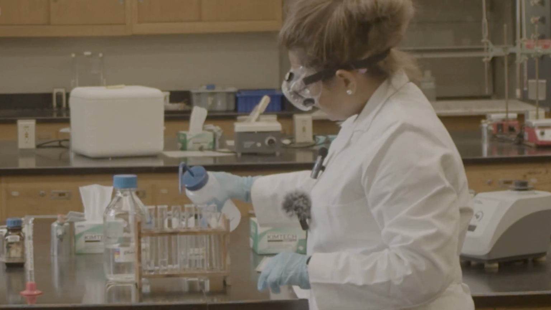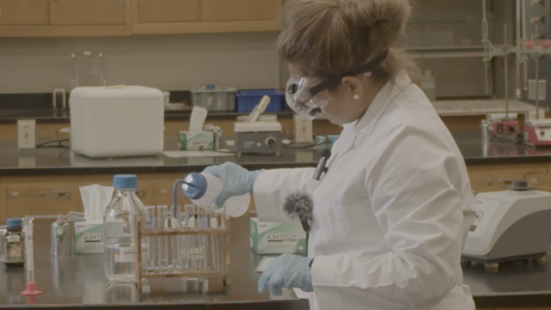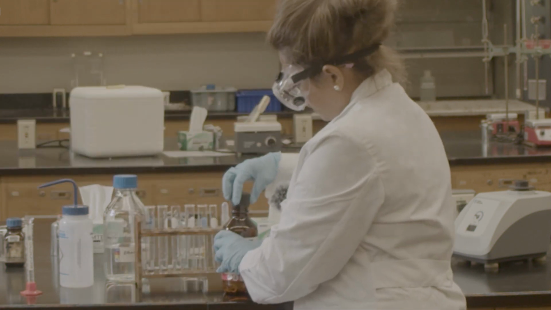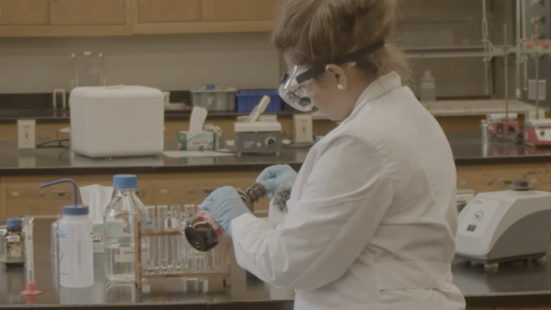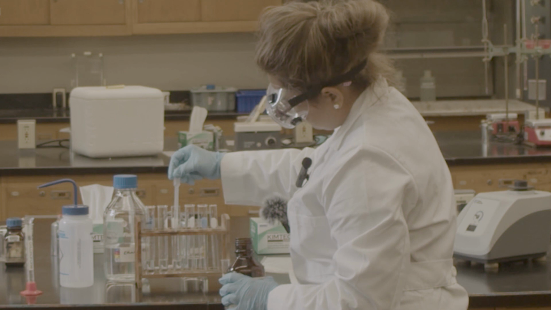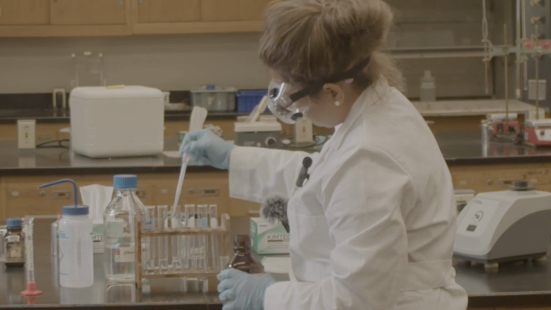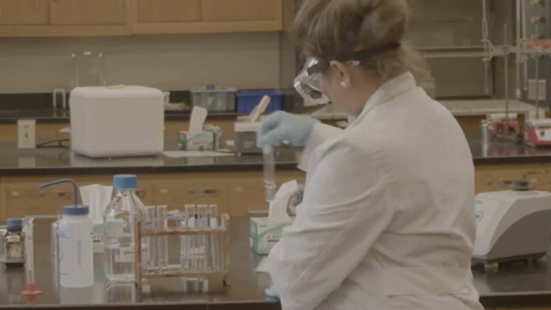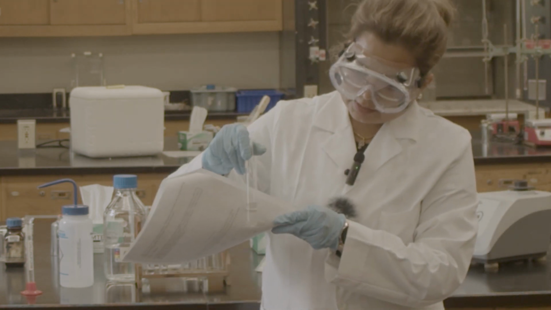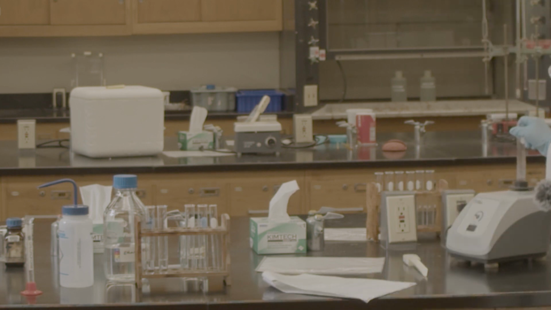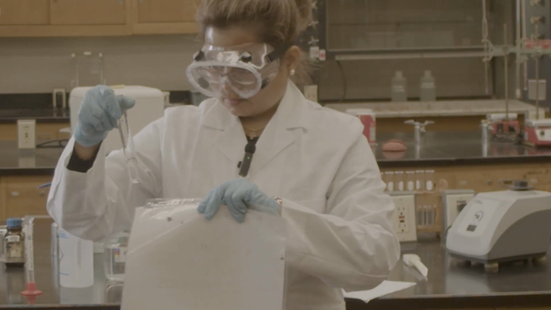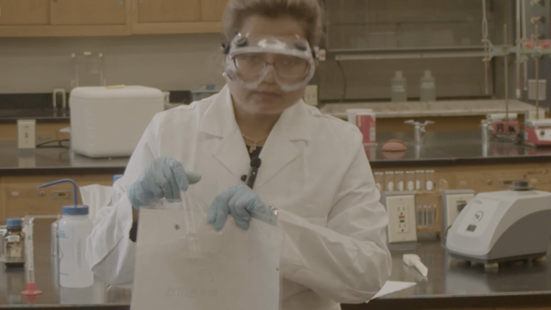Next one is water with the toluene. Same thing, water is polar, toluene is non-polar. Here you can see the layer, but still I'm going to mix it up. Still you can see the layer.